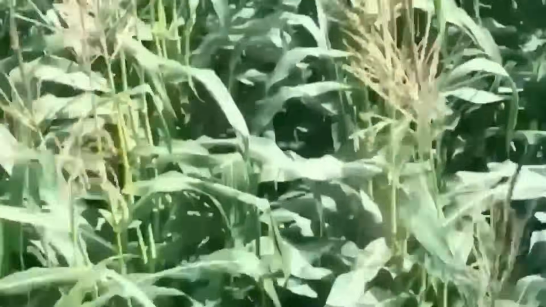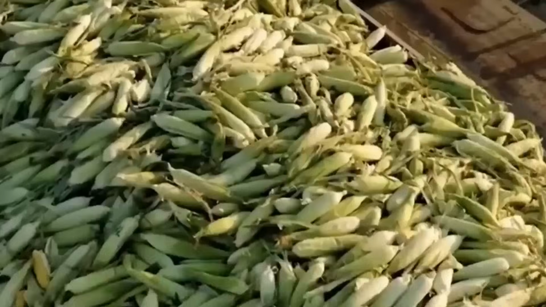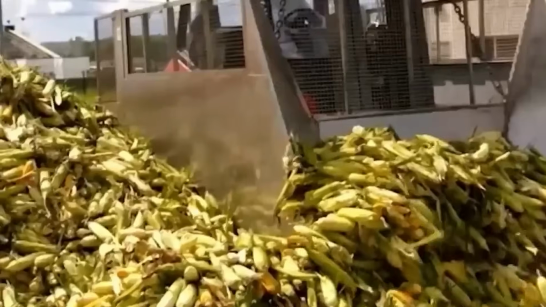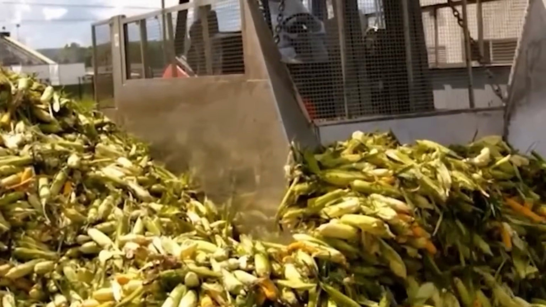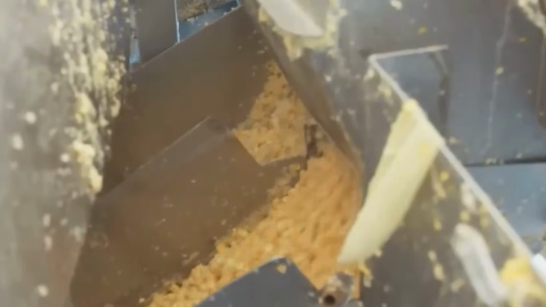The screws inside the extruder rotate at speeds between 300 and 600 RPM and apply intense shear, mixing, and compression to the meal. As the material travels along the screw channel, the combination of mechanical energy and barrel heating increases the temperature of the dough to 140 to 180 degrees, while the pressure rises to 1500 to 3000 psi.